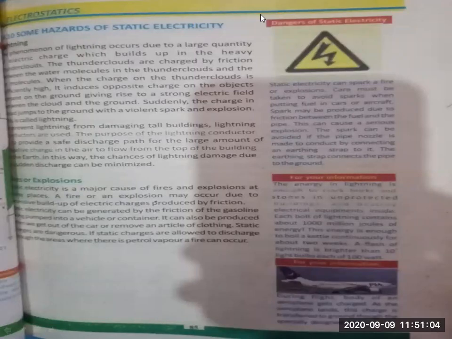Whenever the charge in the lightning comes to fall down, it falls on the lightning conductors, and these provide a safe discharge of this charge without causing any harm to the buildings or to the people standing in the streets. So this is one of the hazards of static electricity.